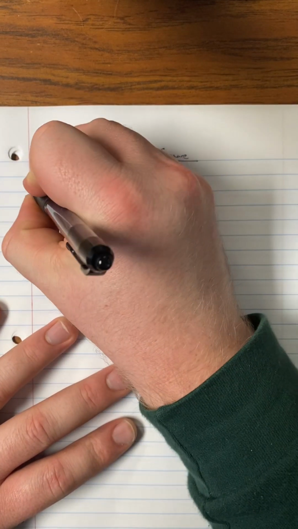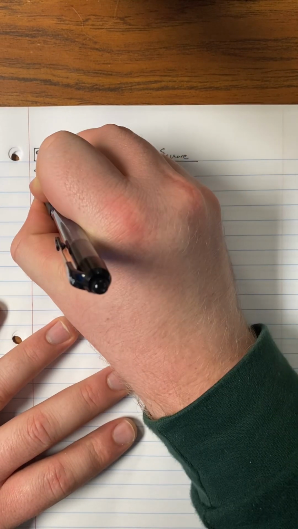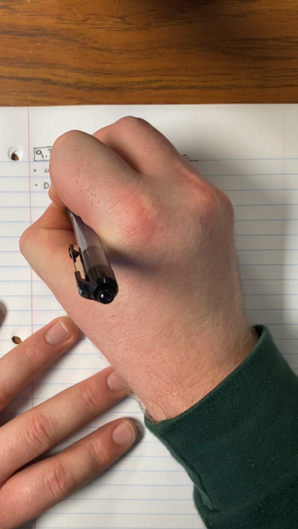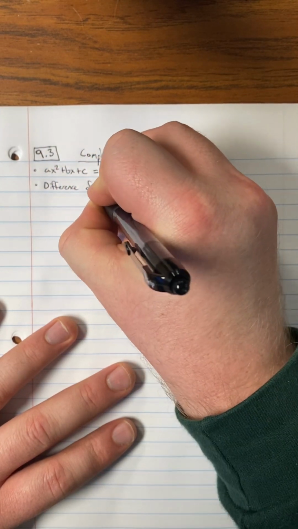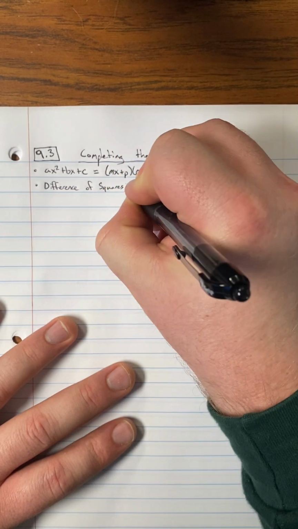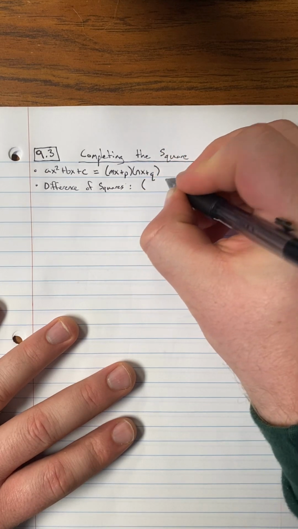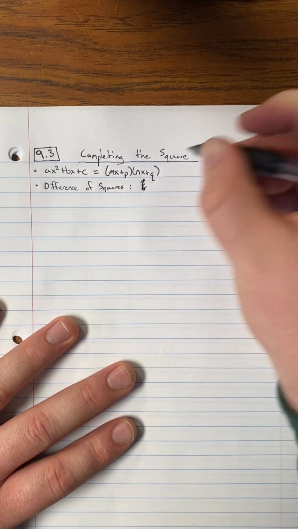Well, if you don't remember, we had a special rule for specific types of quadratics, that if you factored them a certain way, you would get certain patterns. For example, we had difference of squares. So remember, difference of squares said that if we have, oops, I did this backwards.